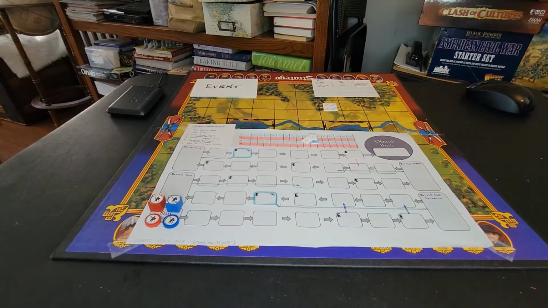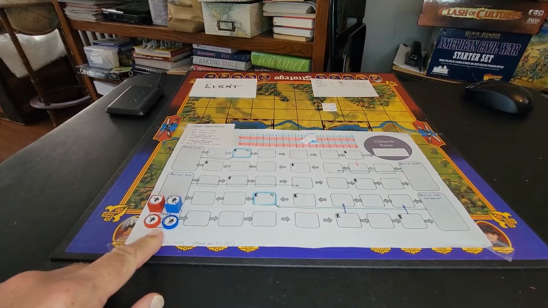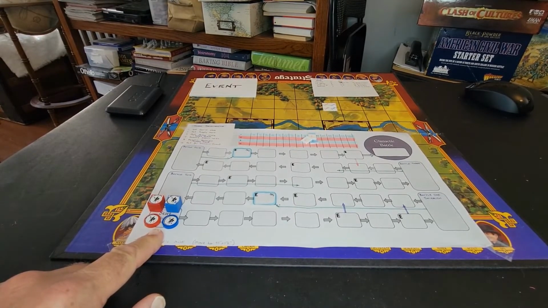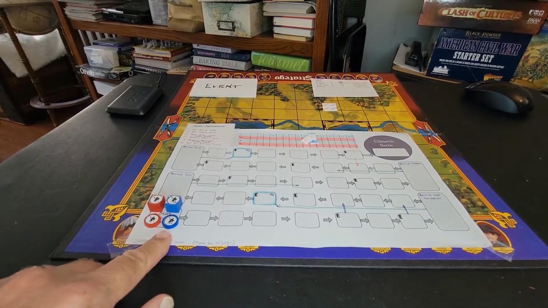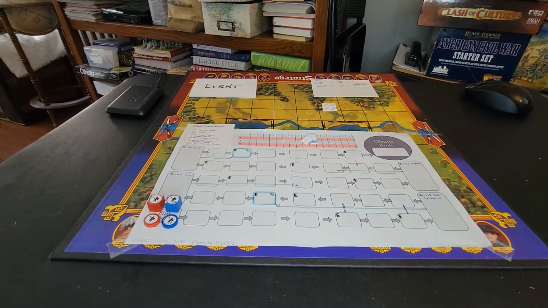Where are we at here? So each army in the campaign will get a token to put in the starting square. And then for each turn, each army will roll a d6 and move that number of spaces along the trail.